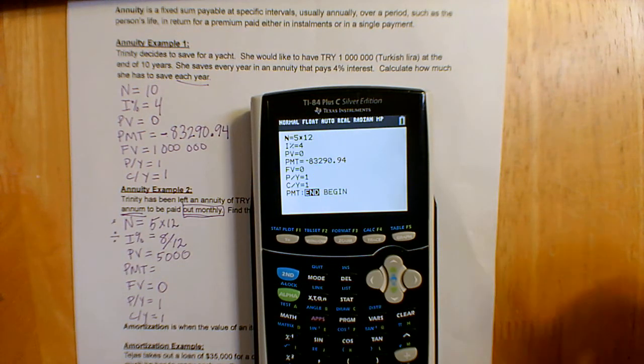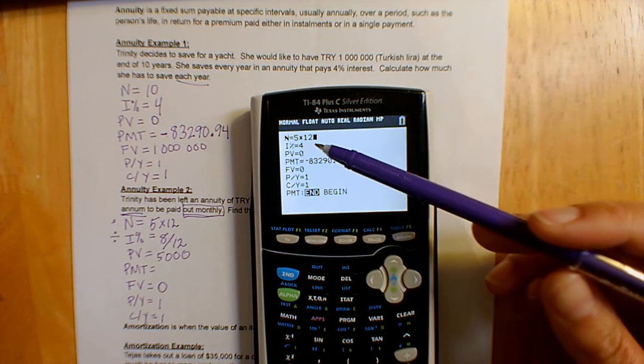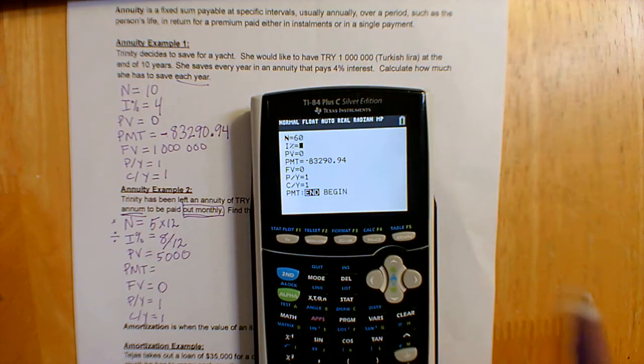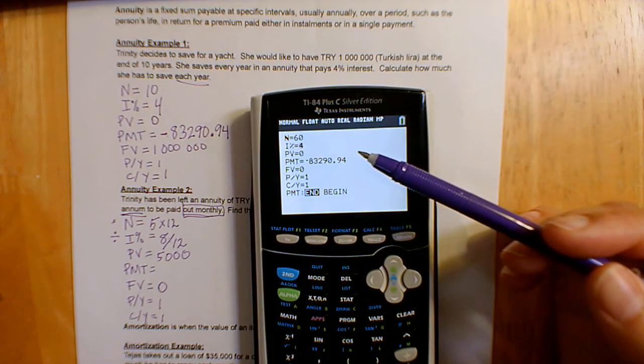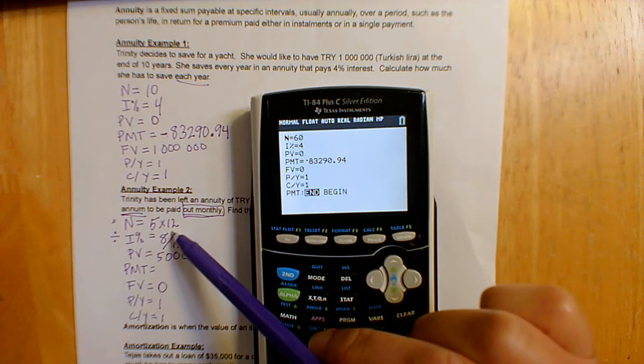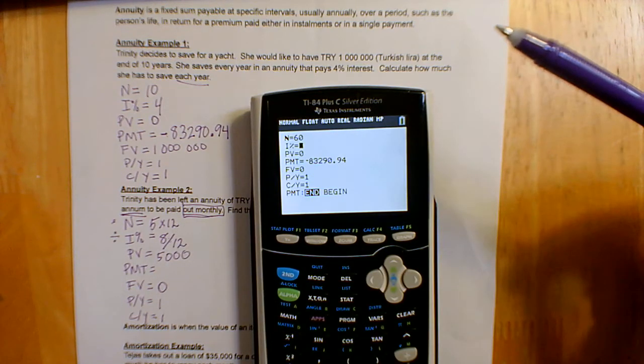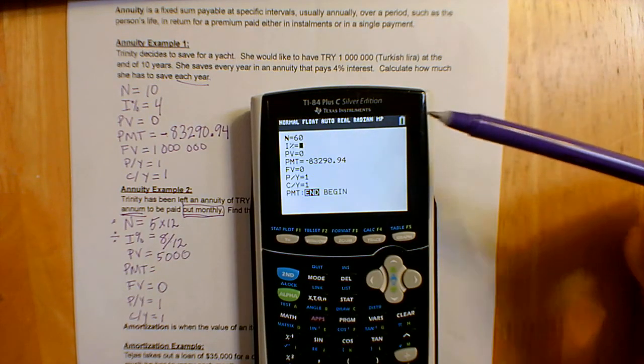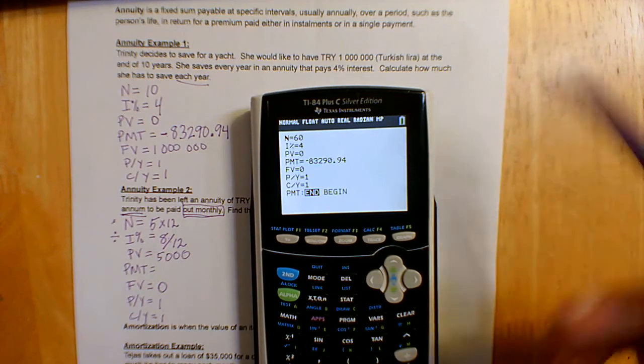Okay, so when we put it in the calculator, we're going to be doing 5 times 12. And then when you press enter, notice it turns to 60, which is really nice because you don't have to do this separately. You can just put in 5 times 12, which will help your brain to remember that you're going to have to do that.